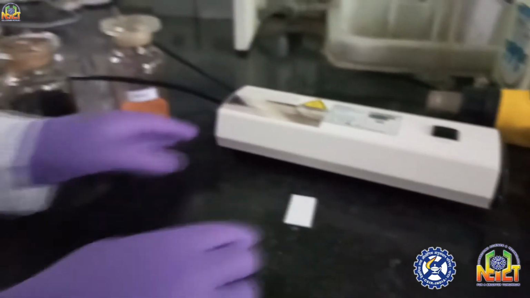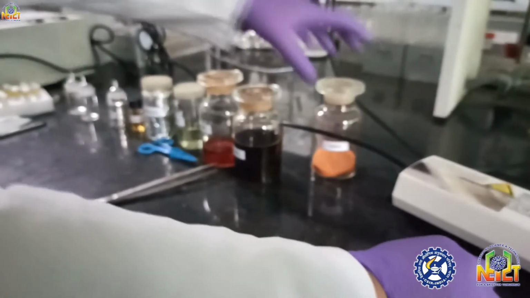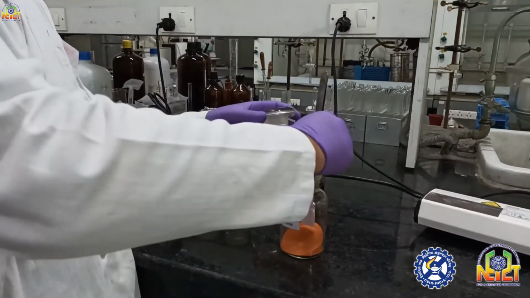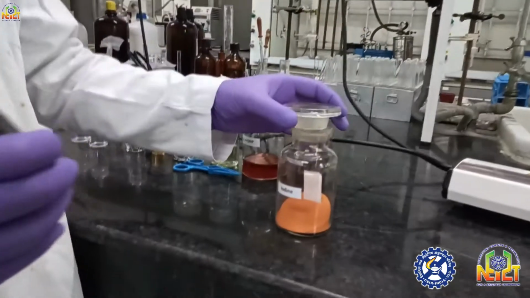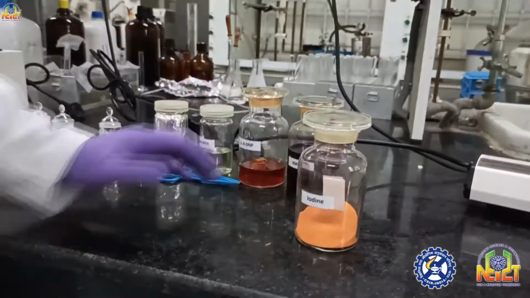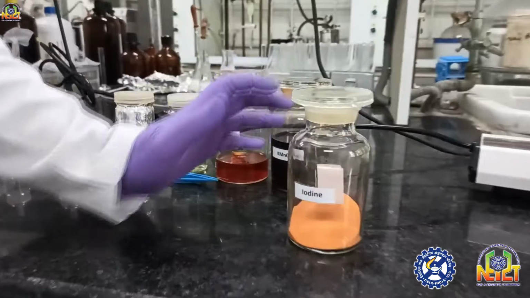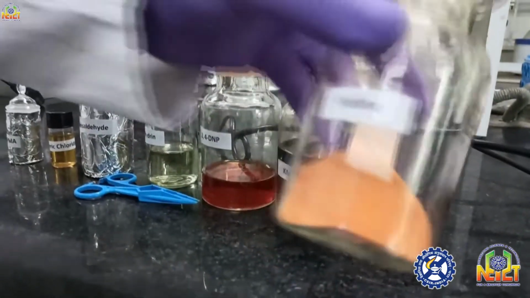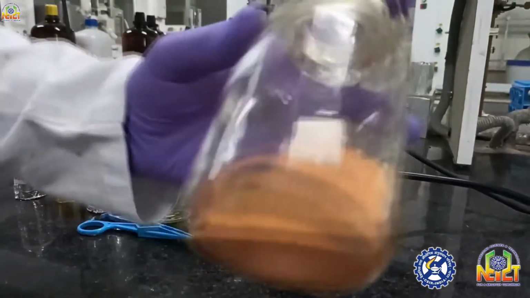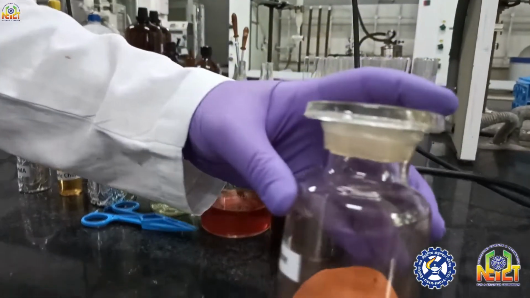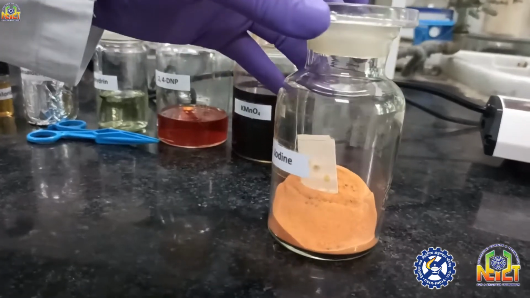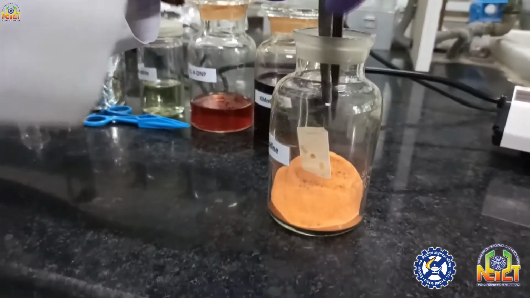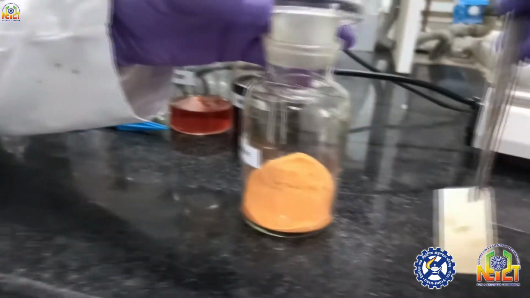So now we will see this in an iodine chamber. I will just keep this TLC in the iodine chamber. All the spots are visible. They are forming compactly. And now we can see these spots on the TLC by naked eye only.